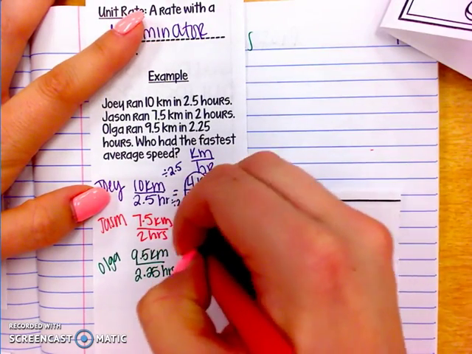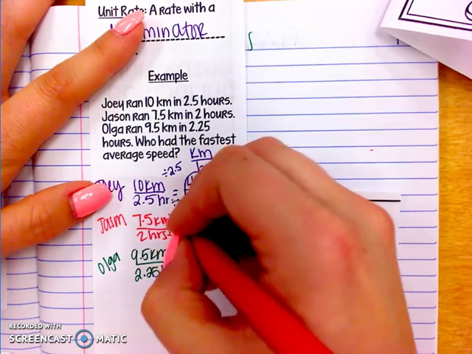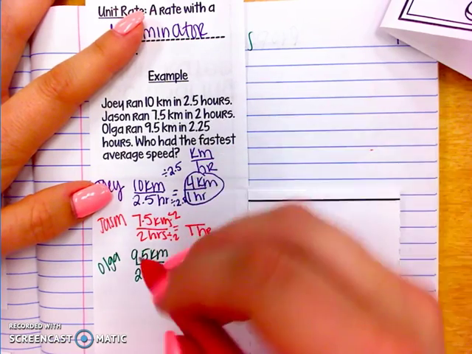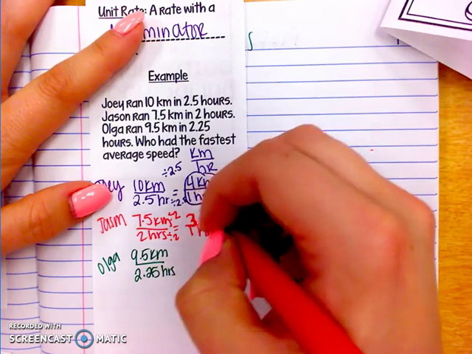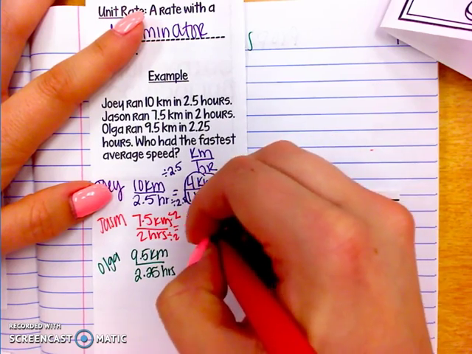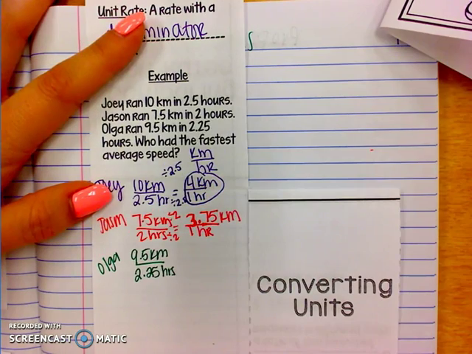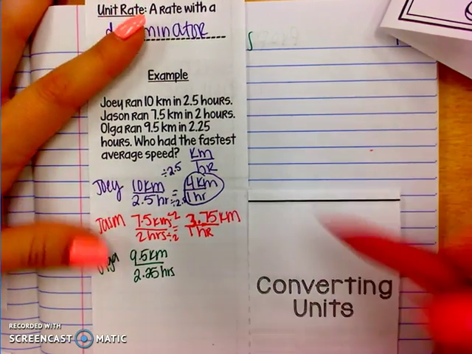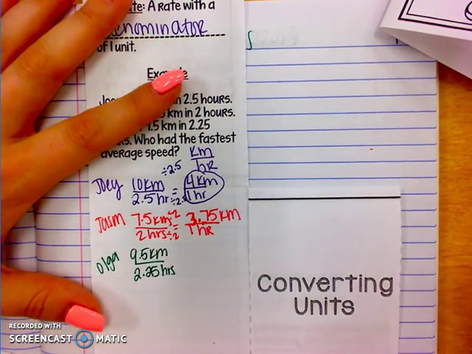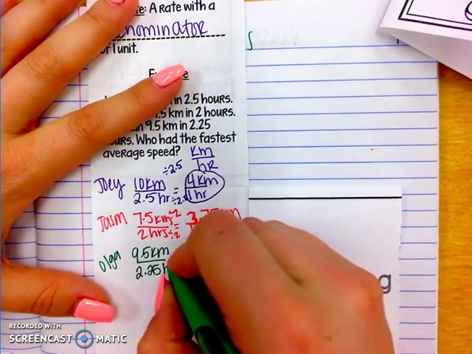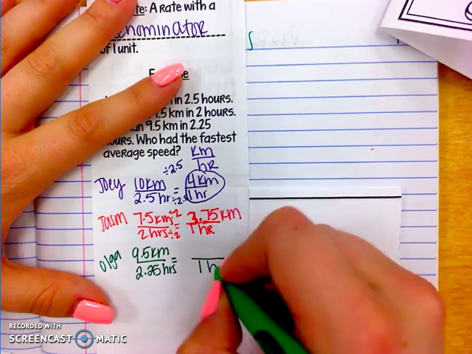Jason's, if I want the denominator to be 1 hour because it's a unit rate, I'm going to divide by 2. So his speed was 3 3/4, so 3.75 kilometers. He ran that in an hour. So far, Joey's running faster than Jason, so Jason's out of the running. No pun intended. So then we have Olga, and we need her denominator to be 1 hour.